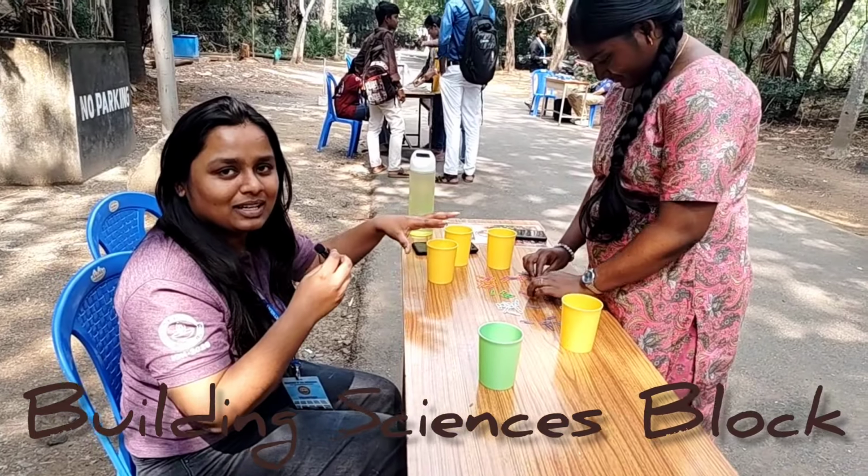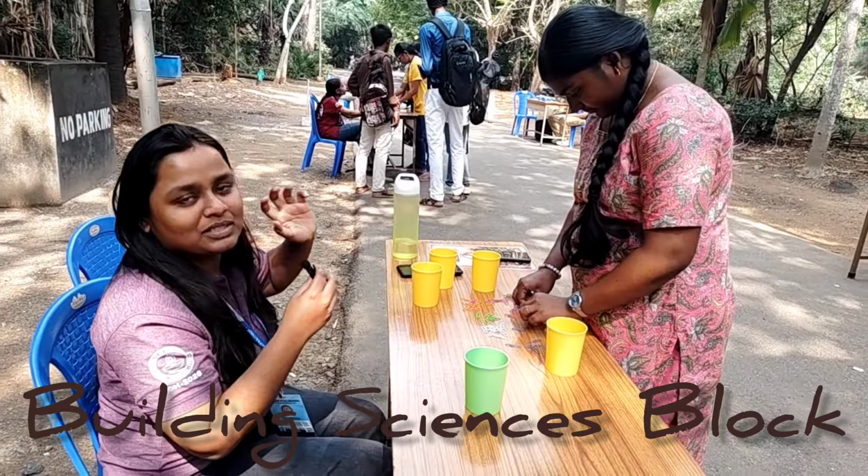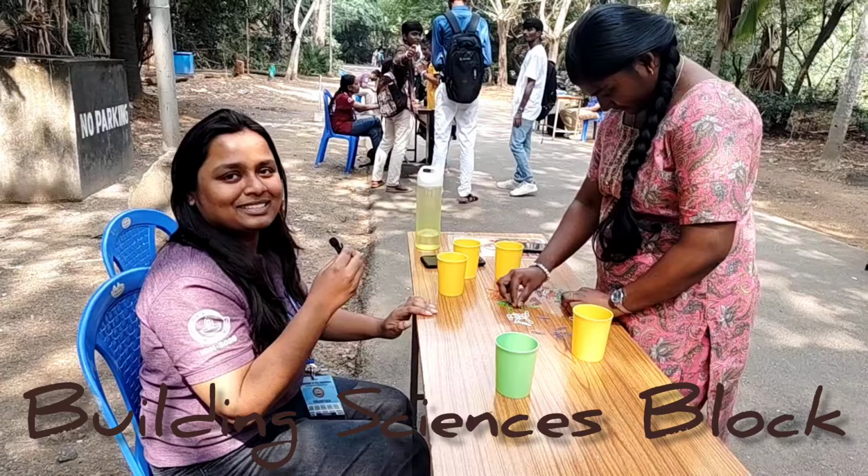We have to sort out the colors and put them in the particular cups within the time limit of 1 minute and 30 seconds.